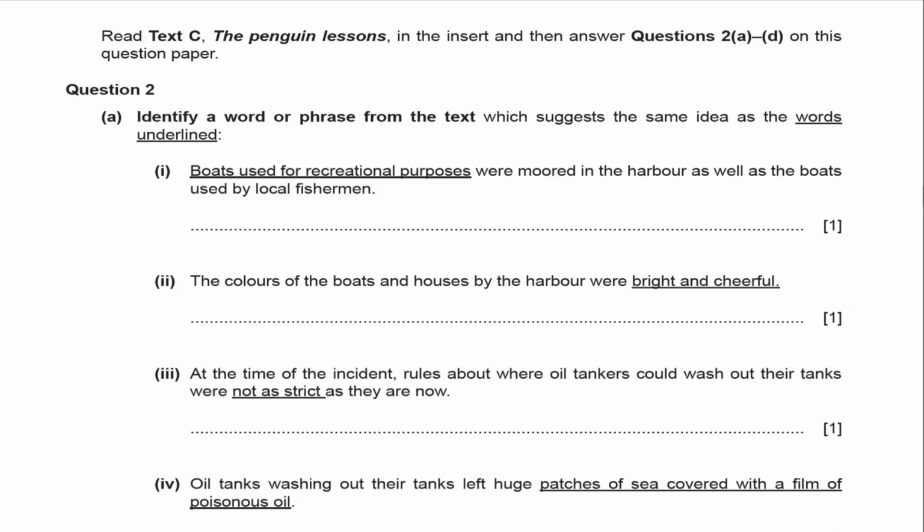Okay, so boats used for recreational purposes, bright and cheerful, not as strict, patches of sea covered with a film of poisonous oil. You will find phrases in text C which mean the same. And it's really important that you do not include any additional information. It should still make sense. So once you've found your word, once you've found your phrase, substitute it with the phrase underlined. Does it still make sense? If it doesn't make sense, try and remove any additional information.